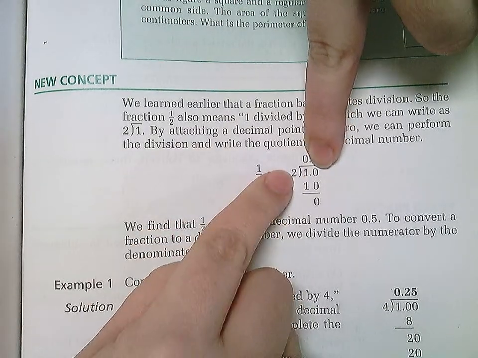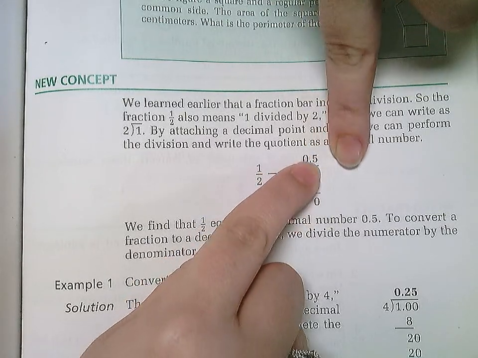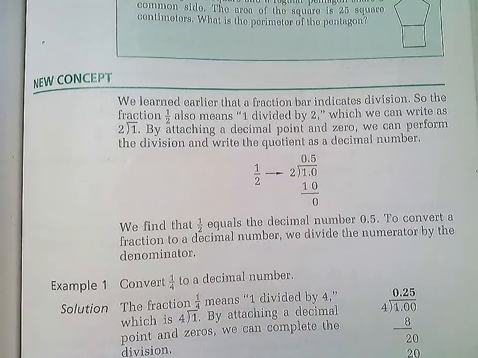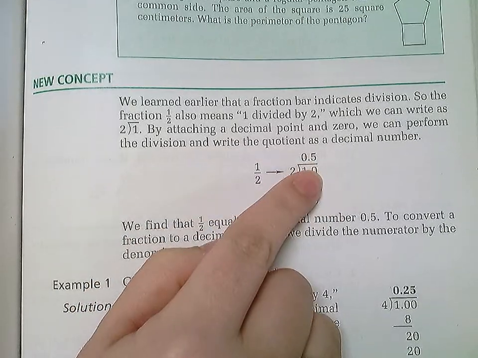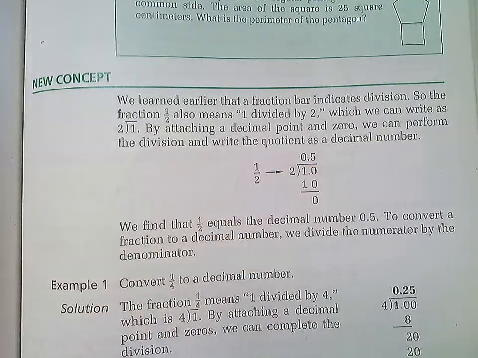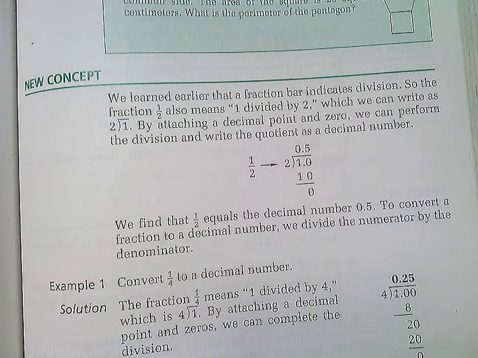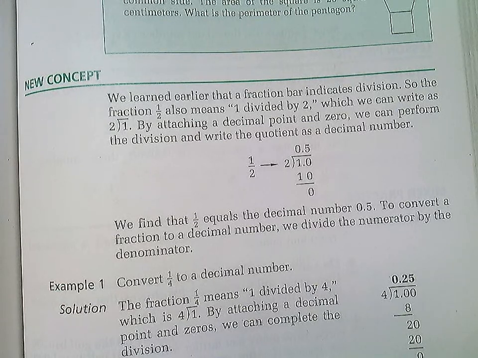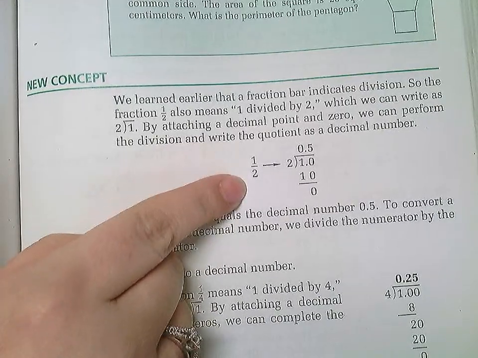So now we look at 10 divided by 2. 2 goes into 10 5 times. 2 times 5 is 10, no remainder. The answer is 5/10. We find that 1/2 equals the decimal number 5/10. To convert a fraction to a decimal number, we divide the numerator by the denominator.